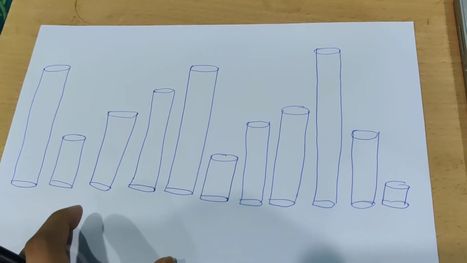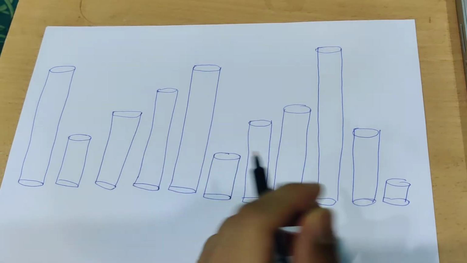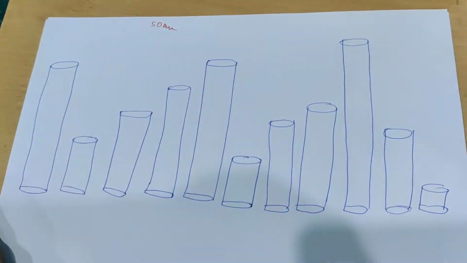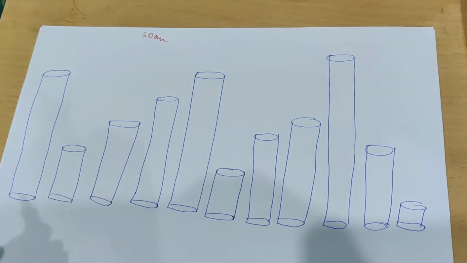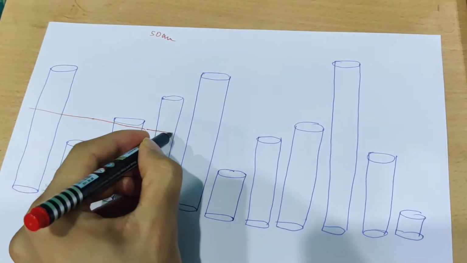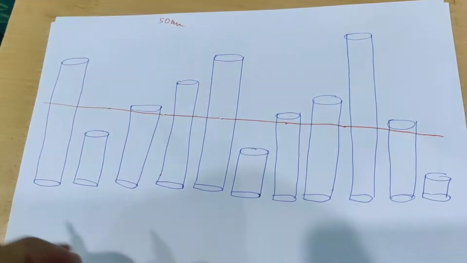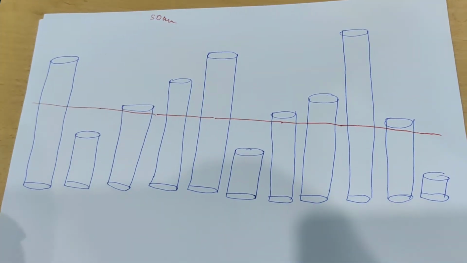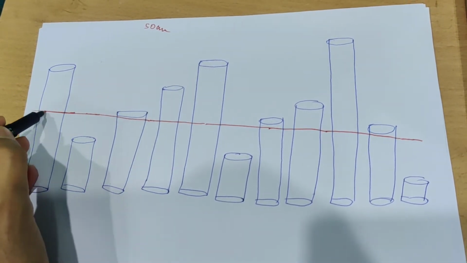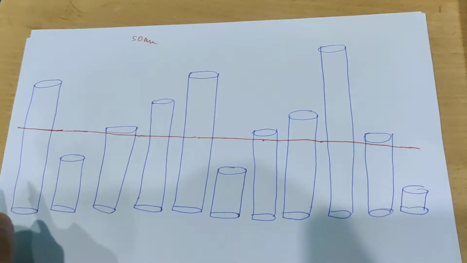Here, as you can see, we have a collection of pipes. Suppose this is a collection of pipes which has an average height of, say, 50 centimeters. Each pipe is of a different height, but combined their average height is 50 centimeters, which may fall somewhere around this part. Suppose this line represents the average height of this group of pipes. But the disadvantage of taking the average height of this group is that it doesn't represent all the pipes in this group.